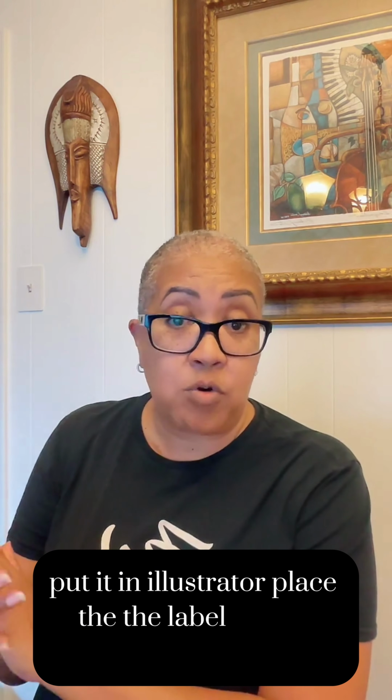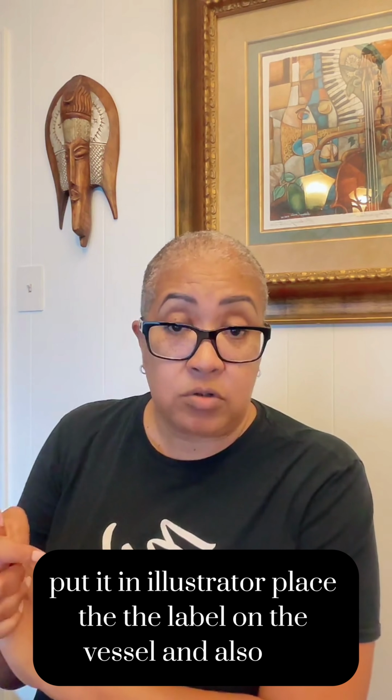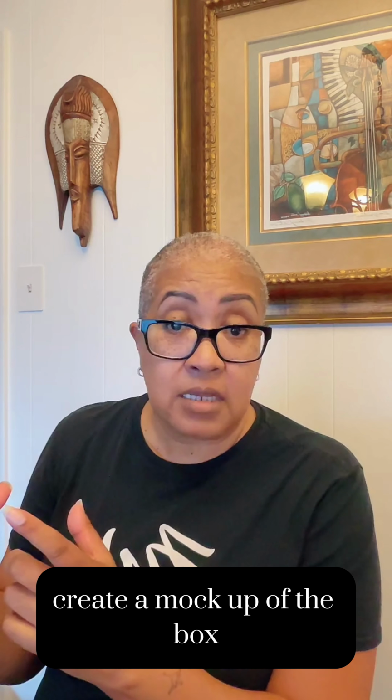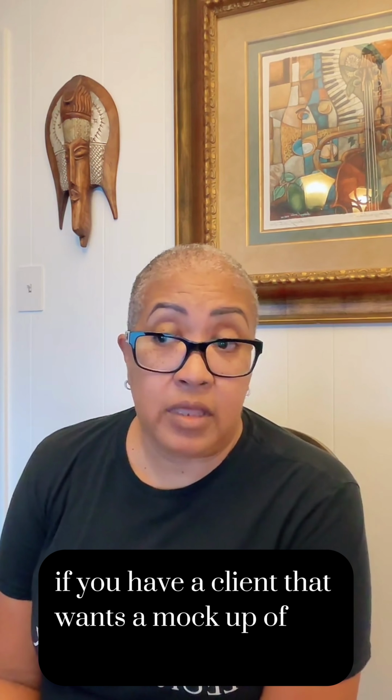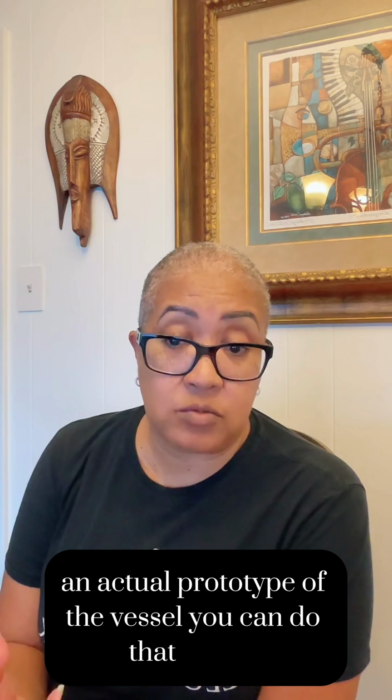I take the actual vessel, put it in Illustrator, place the label on the vessel, and also create a mock-up of the box, and I send that to them so they have a visual of what it looks like. If you have a client that wants a mock-up of the vessel, an actual prototype of the vessel, you can do that as well.